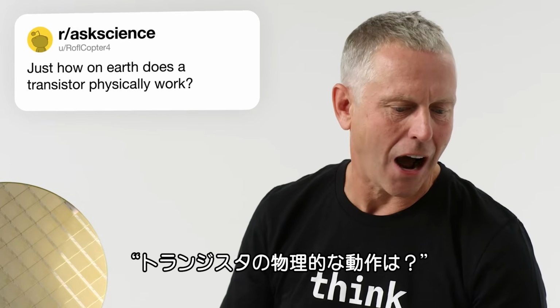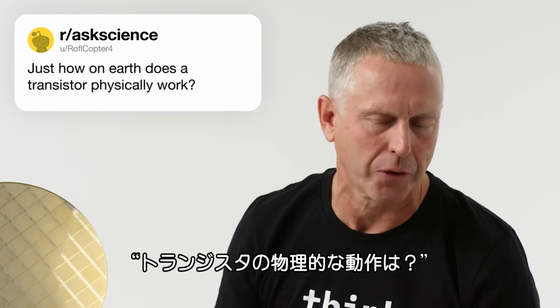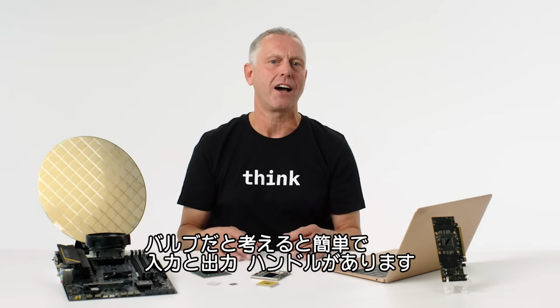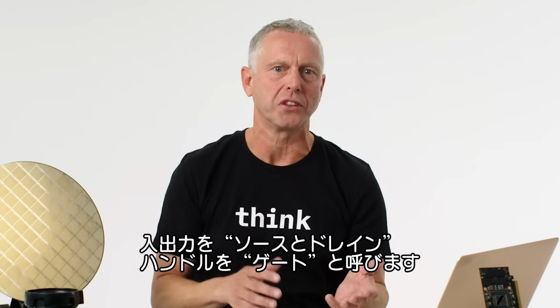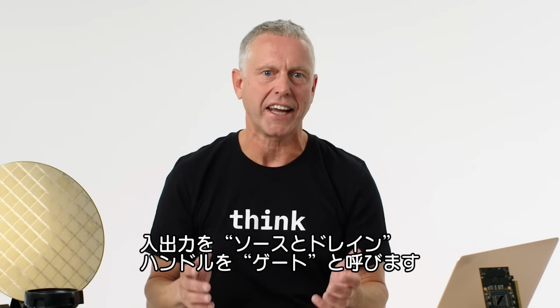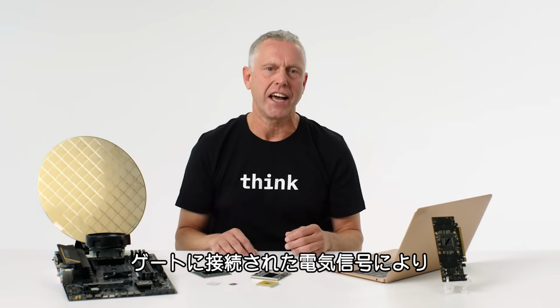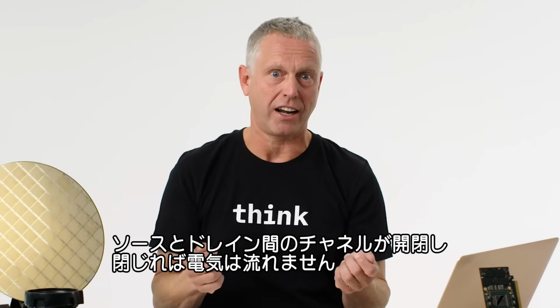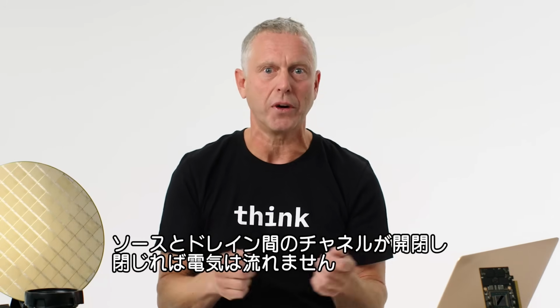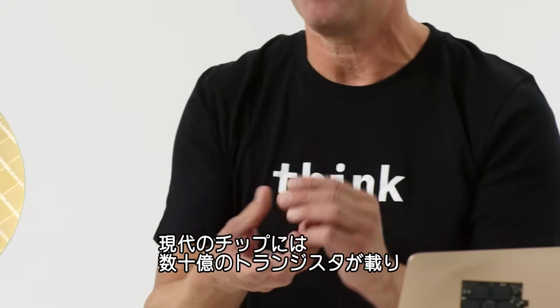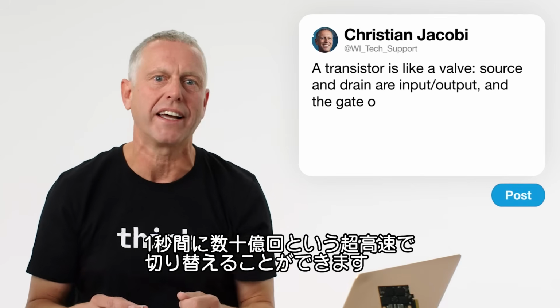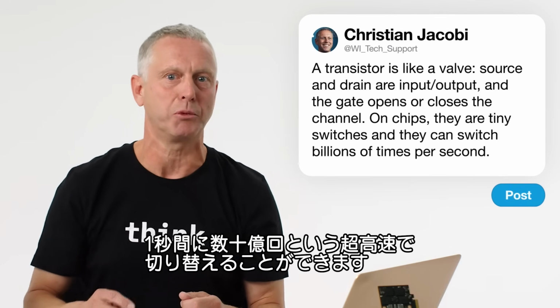Rufflecopter4 asks, just how on earth does a transistor physically work? Well, the easiest way to think of it is like a valve. You have an input and an output and a valve handle. In electronics, with a transistor, we call the input and output source and drain, and the handle is called a gate. An electrical signal connected to the gate opens up a channel between the source and the drain, or it keeps it closed so that no electricity can flow. On a modern chip like this, there are billions of transistors, and of course, they don't switch very slowly like a handle, but they can switch billions of times per second.